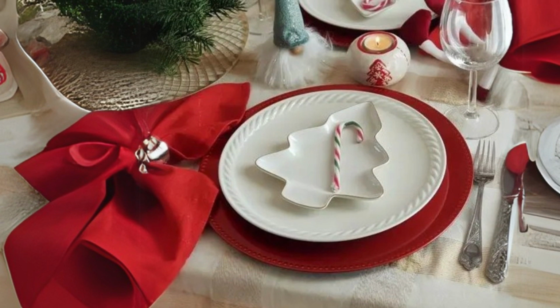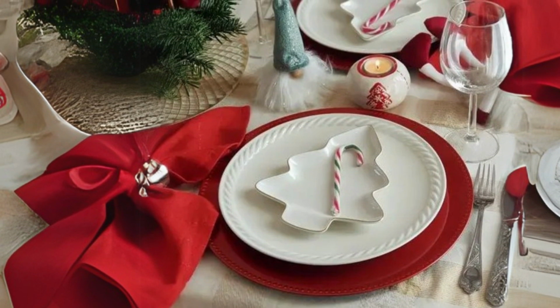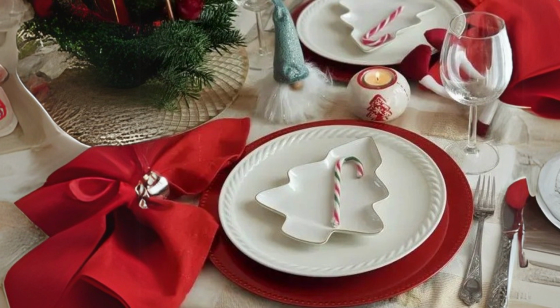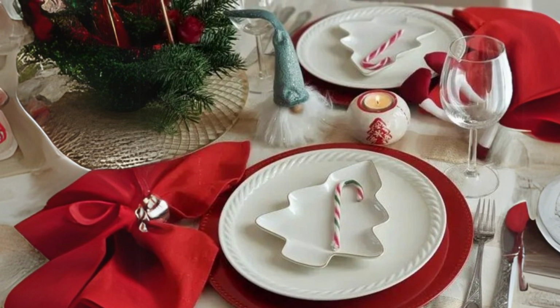Evergreens and candy canes. Create a vibrant tablescape using evergreens, red candles, white plates, and candy canes as accents. It's festive and easy to put together.